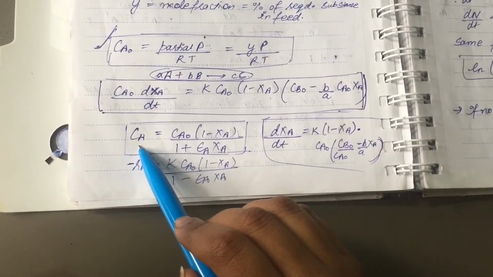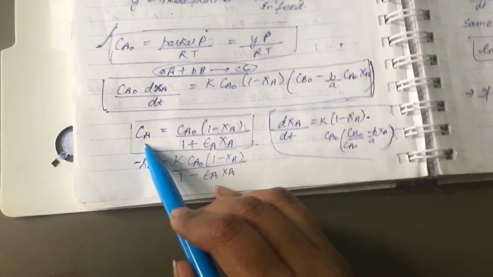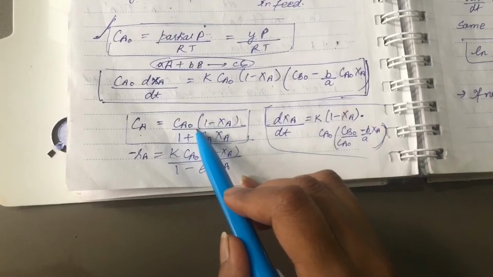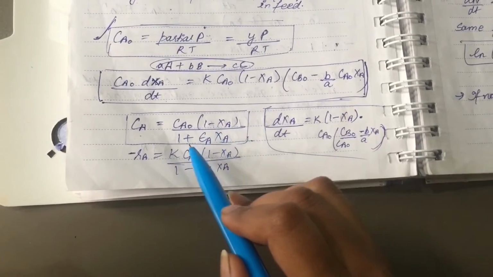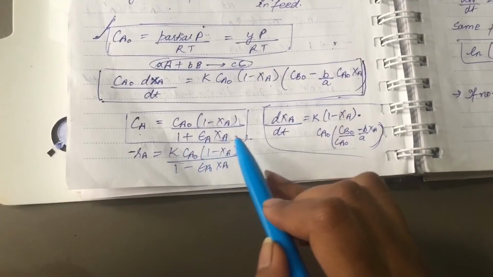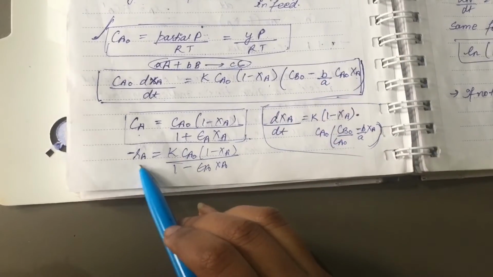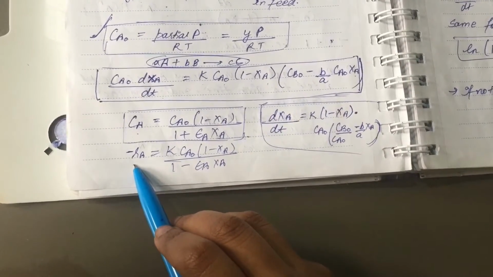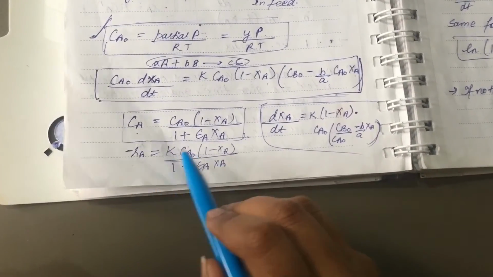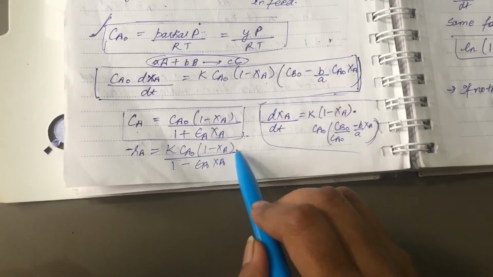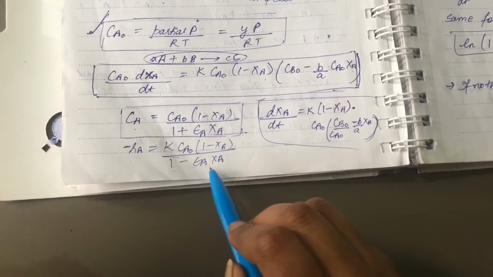Now using the expansivity factor, we can calculate Ca, which is equal to Ca0 (1 - Xa) upon (1 + epsilon A Xa). Rate of reaction is calculated as -Ra = K Ca0 (1 - Xa) upon (1 + epsilon A Xa).